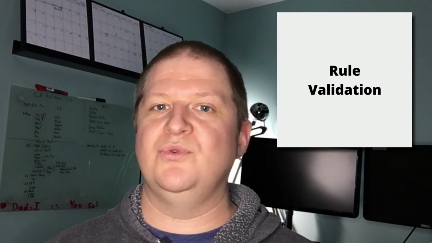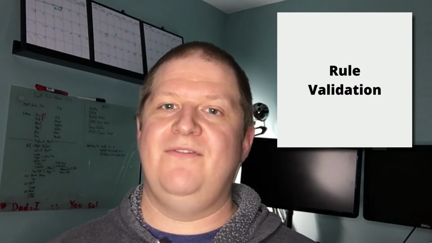The second is rule validation. Using static analysis tools, we can make sure our code adheres to a set of rules that we've defined, so we don't have 5 developers writing code in 5 or more different ways.